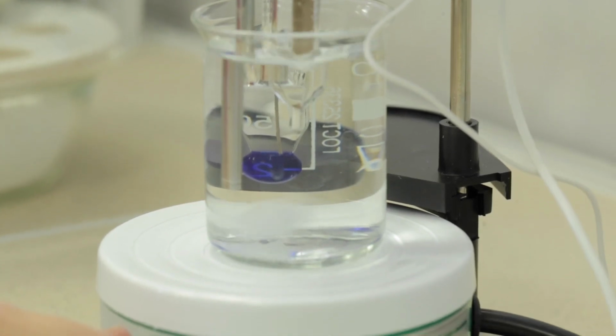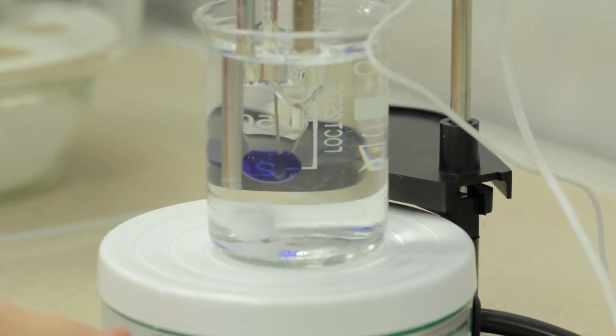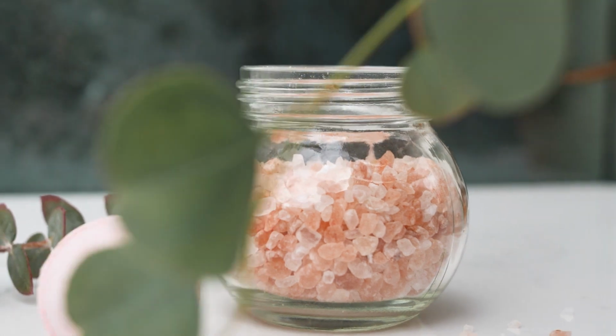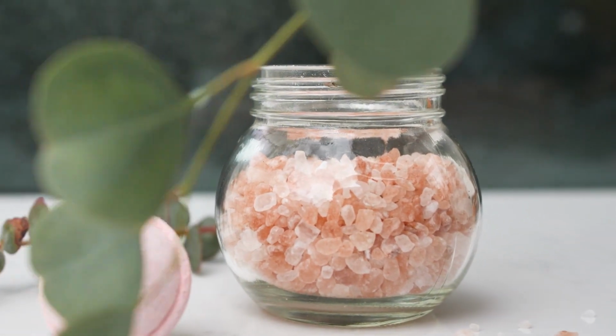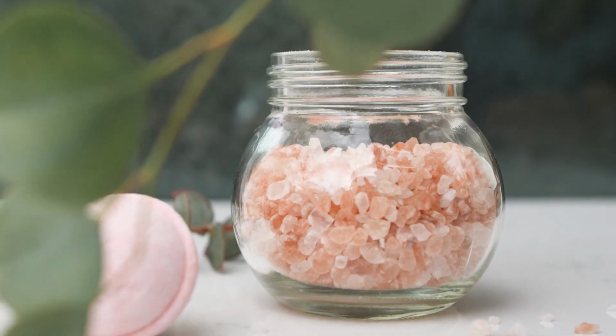Electrical conductivity. In solid form, ionic compounds do not conduct electricity because the ions are fixed in place. However, when dissolved in water or melted, the ions become free to move, allowing the compound to conduct electricity. This is why salt water conducts electricity while solid salt does not.